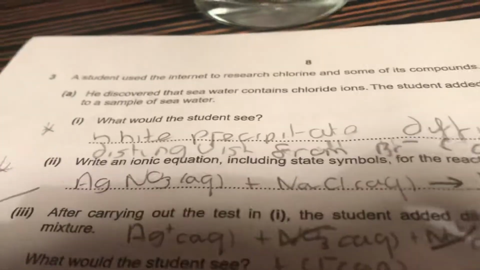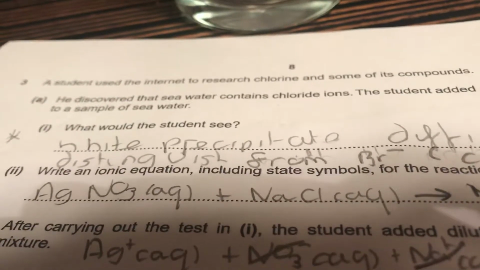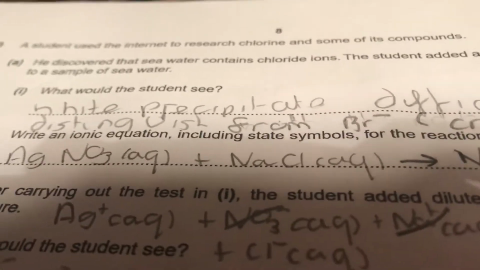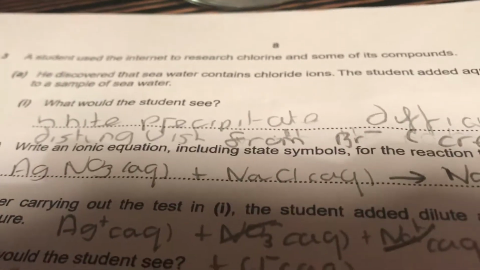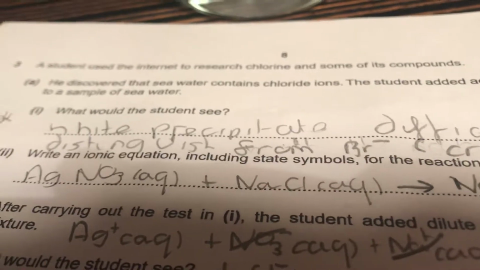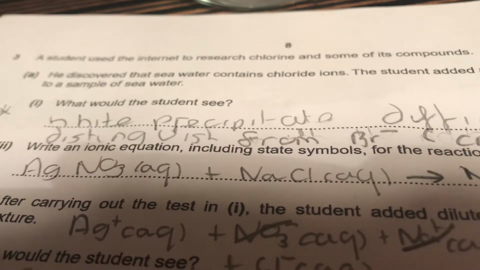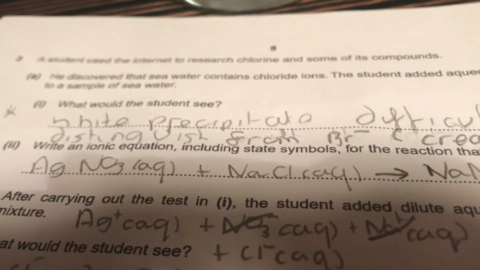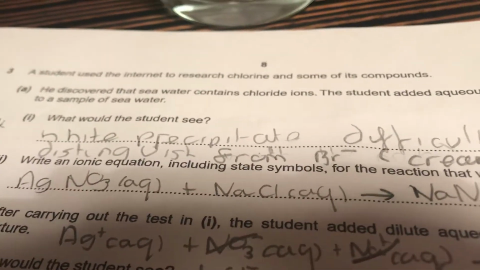Okay, in question 3, we are looking at the reaction of seawater with silver nitrate. Seawater would contain sodium chloride, so the chloride ions would have a positive test with the silver nitrate, and you'd end up with a white precipitate of silver chloride.